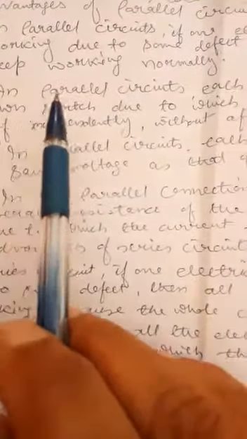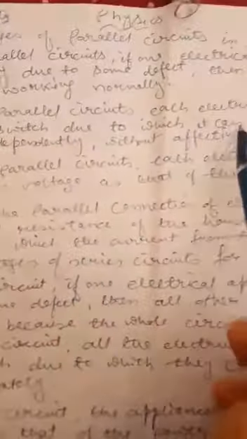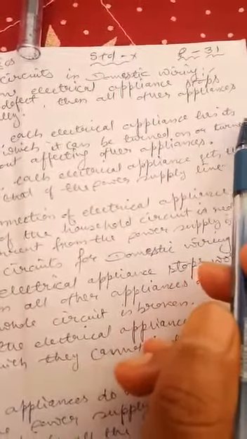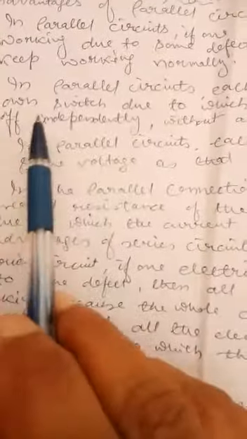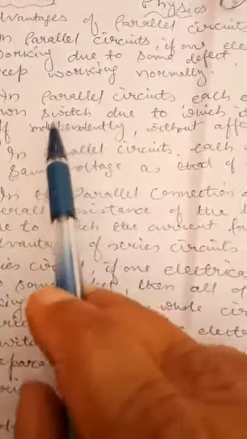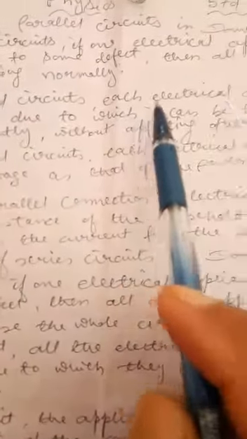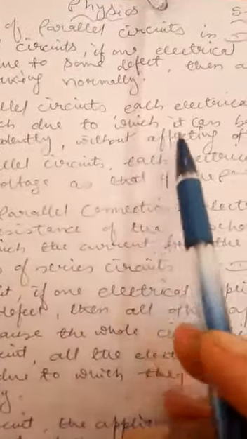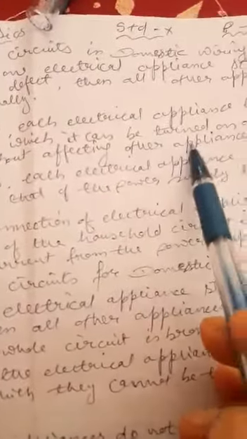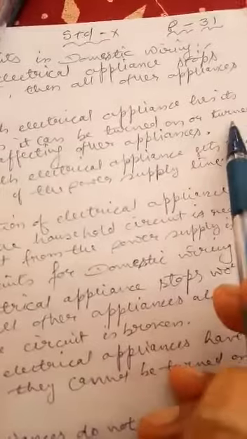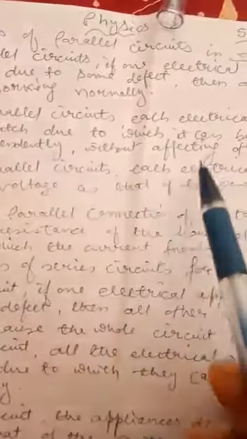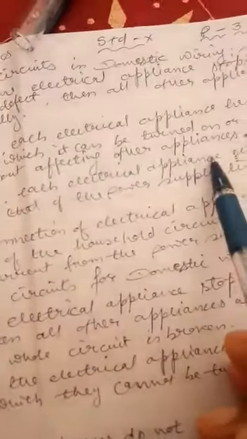Second advantage, you will see: in parallel circuits, each electrical appliance has its own switch, due to which it can be turned on or turned off independently or separately without affecting other appliances.